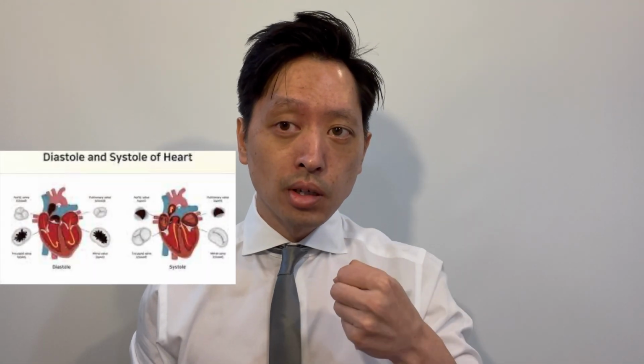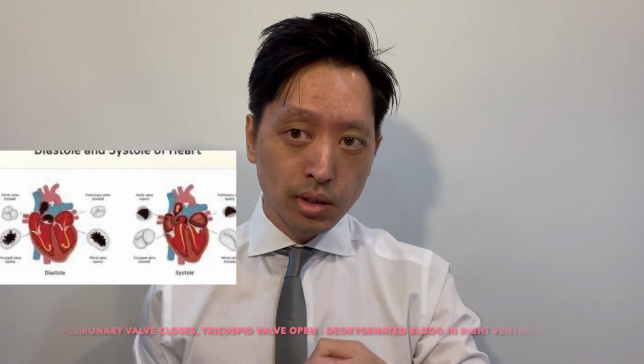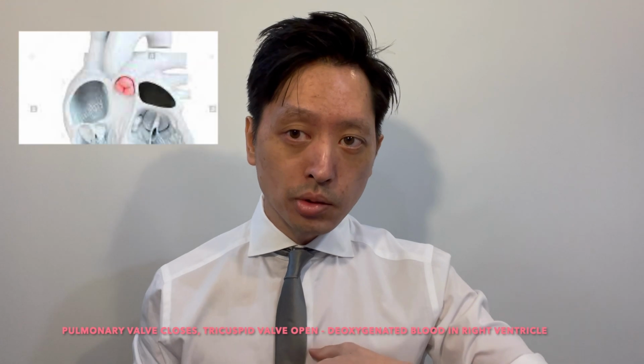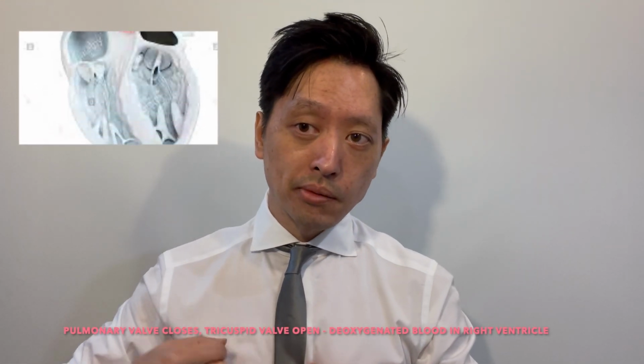Once your deoxygenated blood is in your right atrium, your pulmonary valve closes. When your pulmonary valve closes, then your tricuspid valve opens. And when your tricuspid valve opens, that deoxygenated blood goes into your right ventricle.